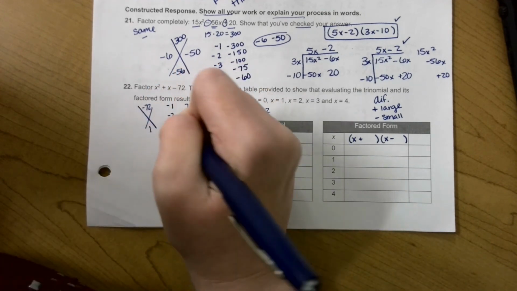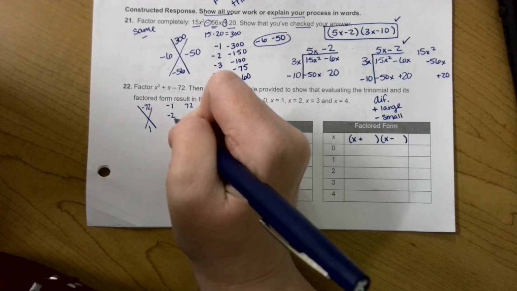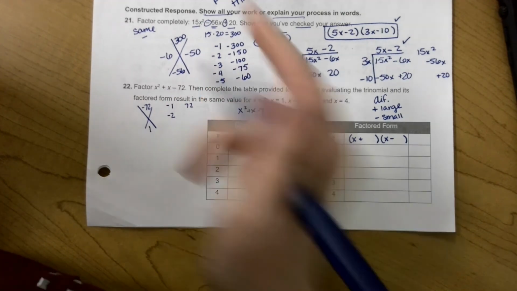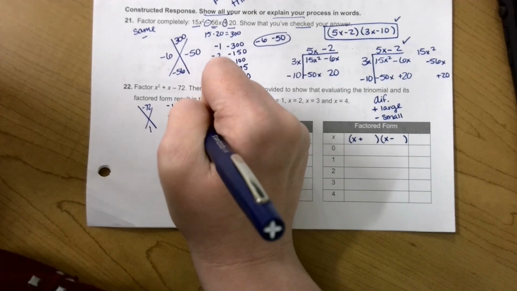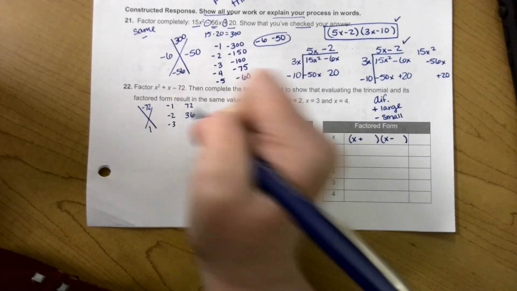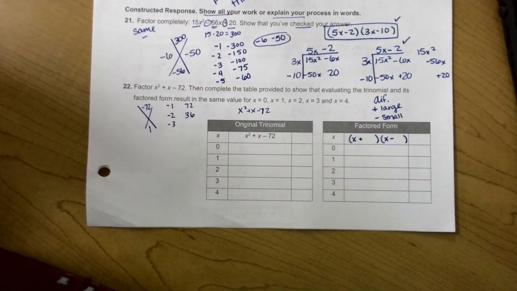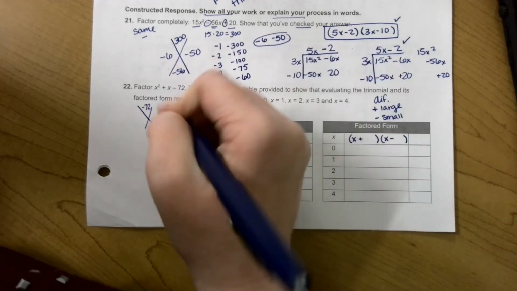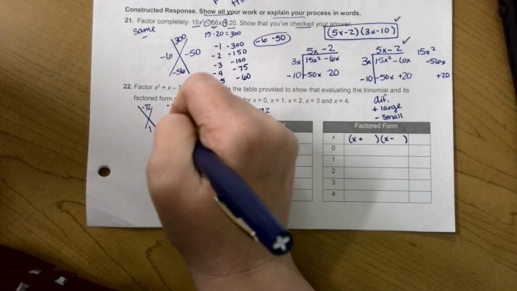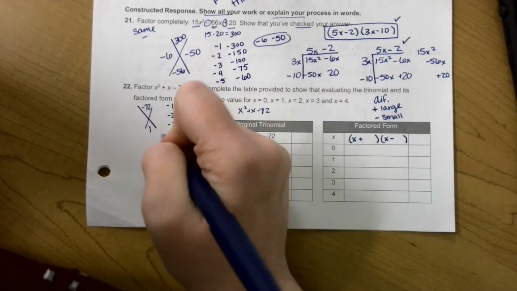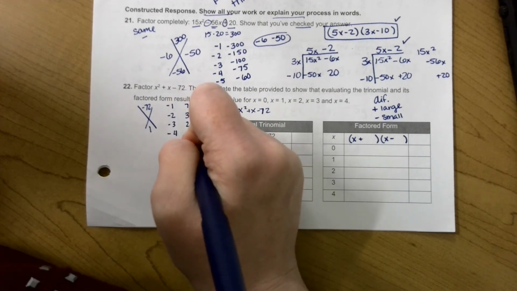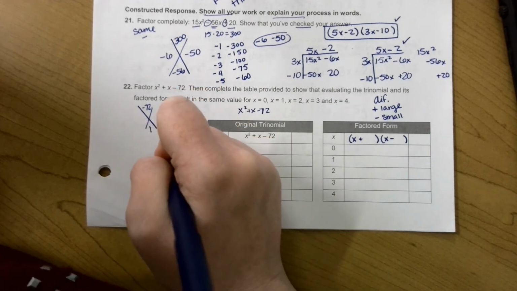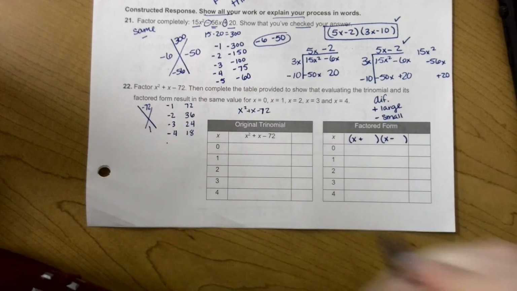Negative 2 and, is it 36? Yes. Negative 3 and 24. Negative 4 and 18. 5 doesn't work.